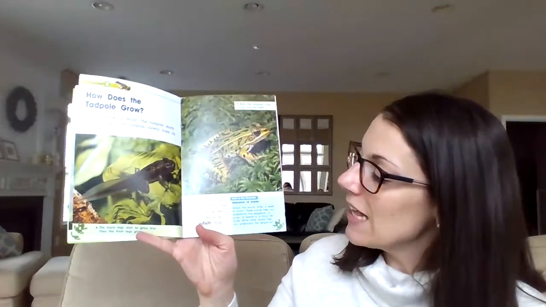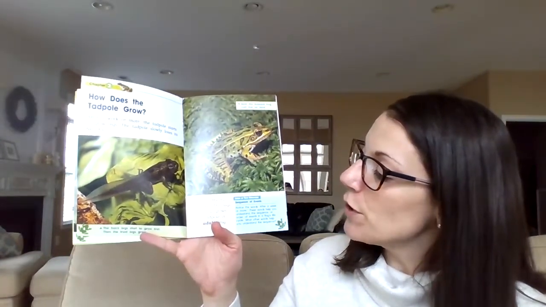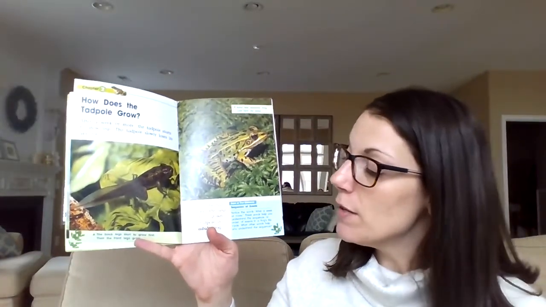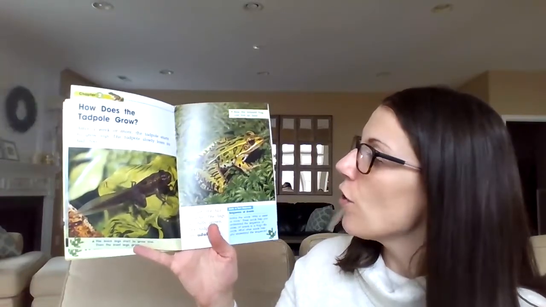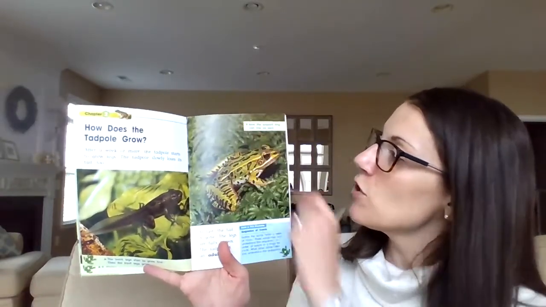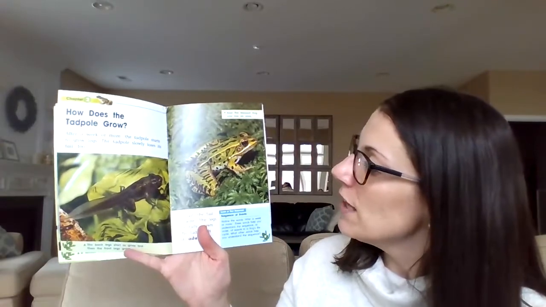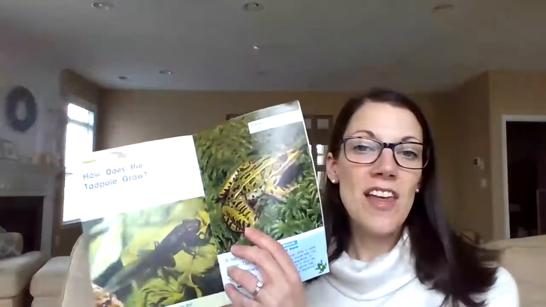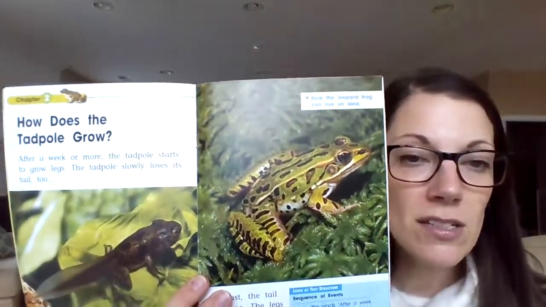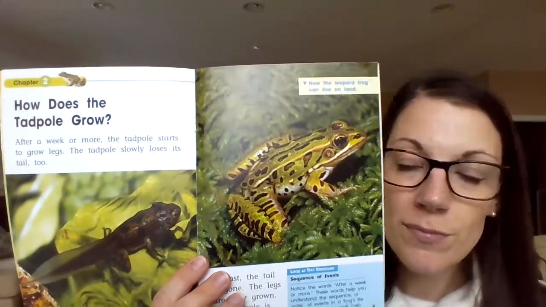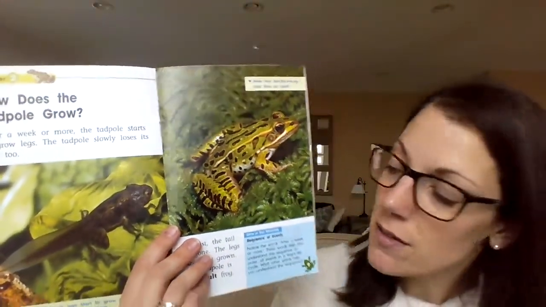At last, the tail is gone. The legs are fully grown. The tadpole is an adult frog. And this caption reads, now the leopard frog can live on land. I want you to think about why that frog might be called a leopard frog. Think about how his body looks.